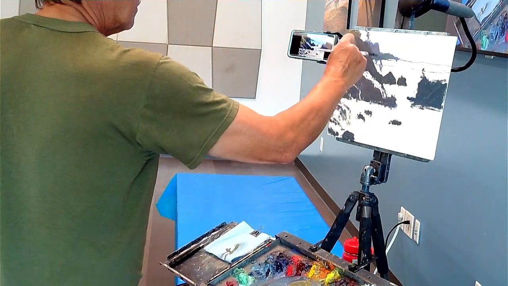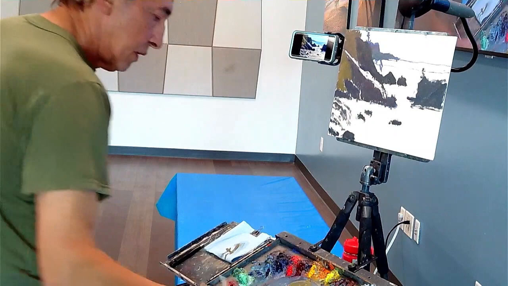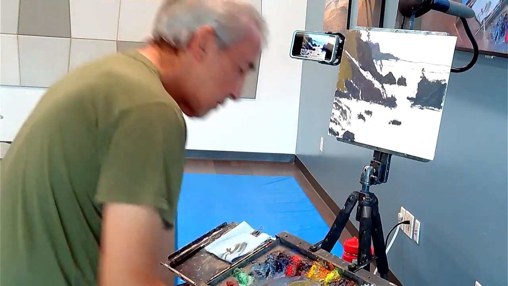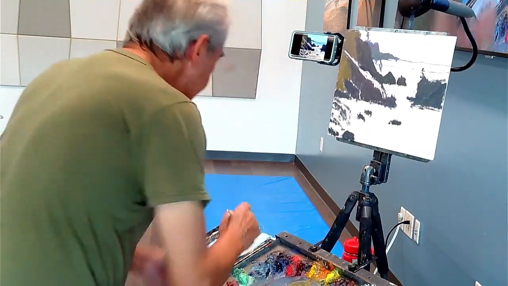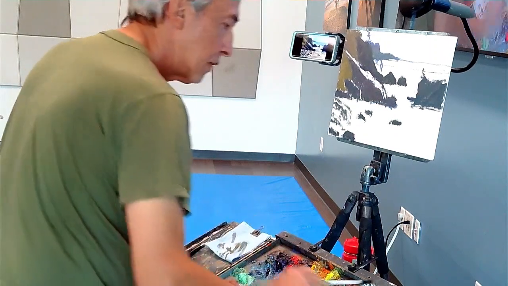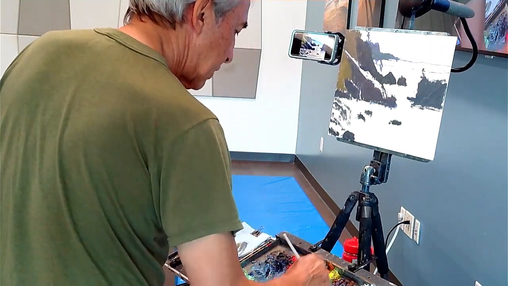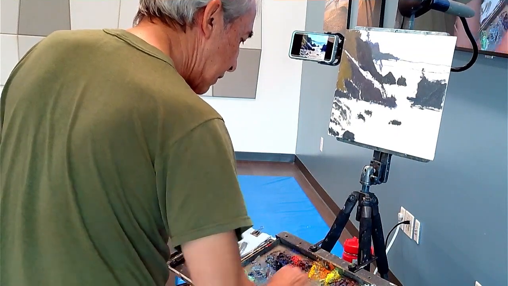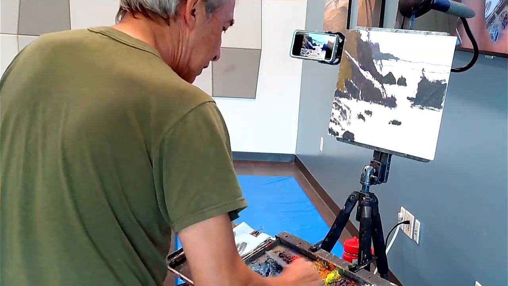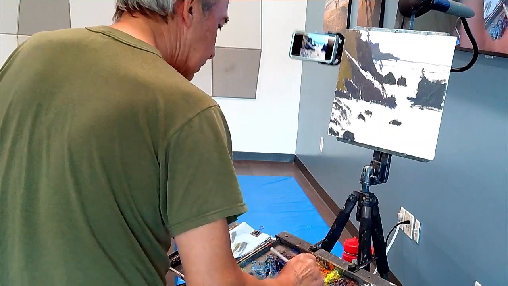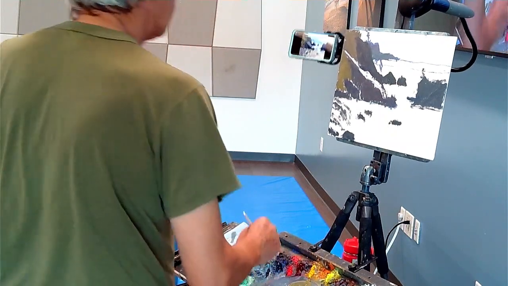Go lighter. Okay. Get my bigger brush here. And I'll create a pool of color for the sky.